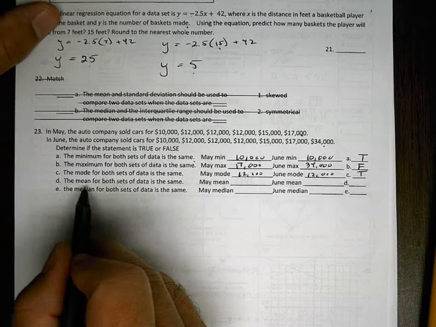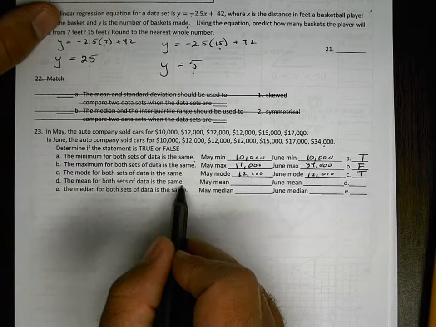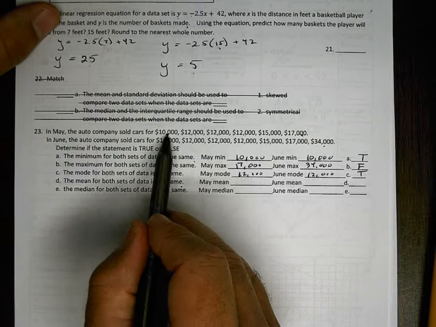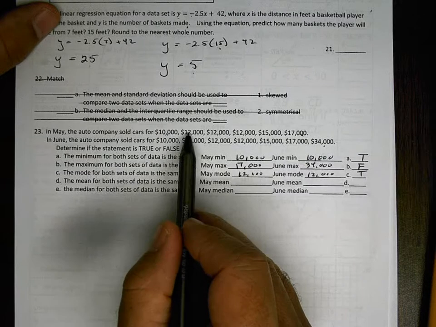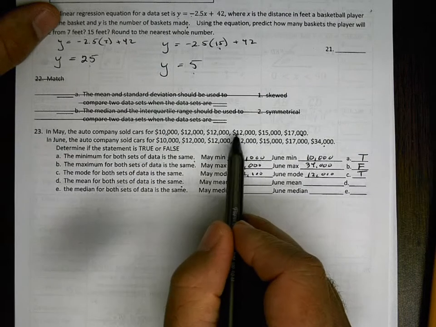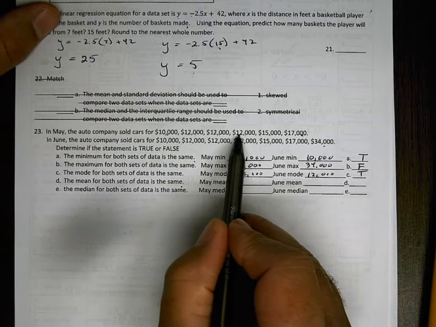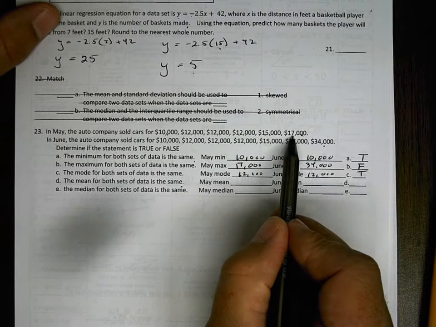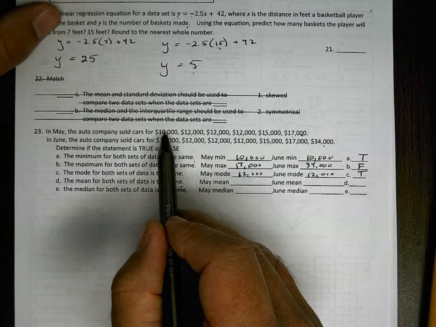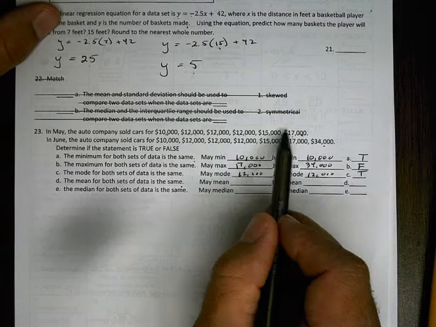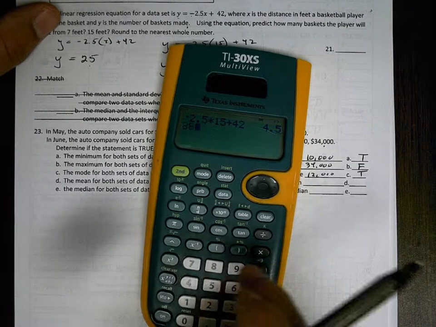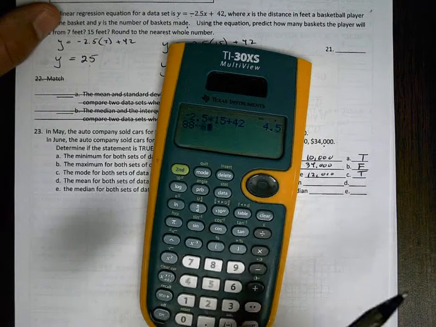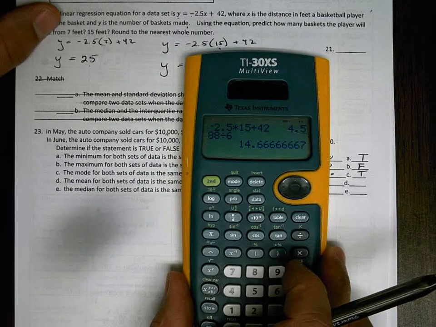The mean for both sets of data is the same. Well, let's see. We don't need the thousands. Just go 10, 22, 34, 46, 71, 88. Okay, 88 divided by 6. So 14.7.